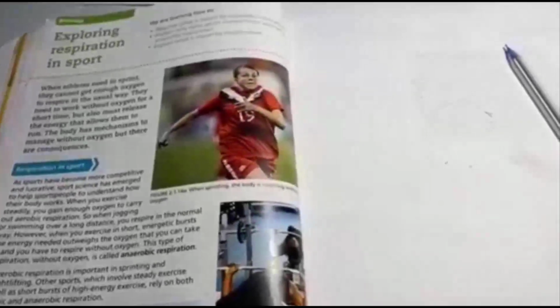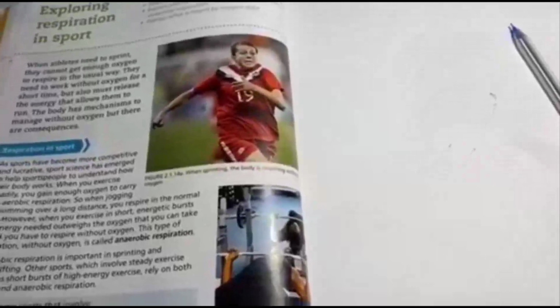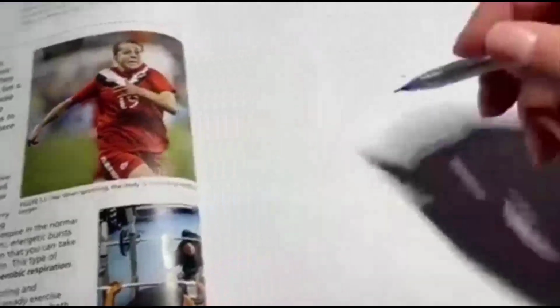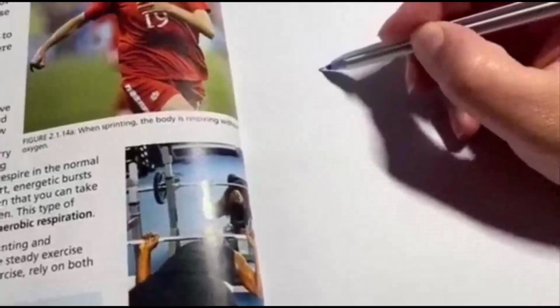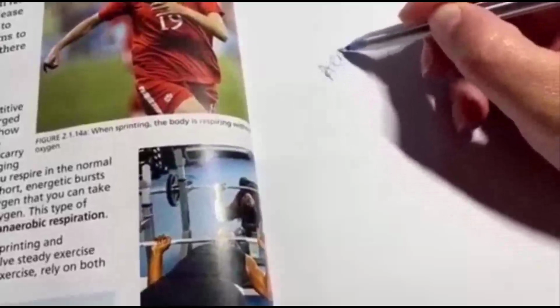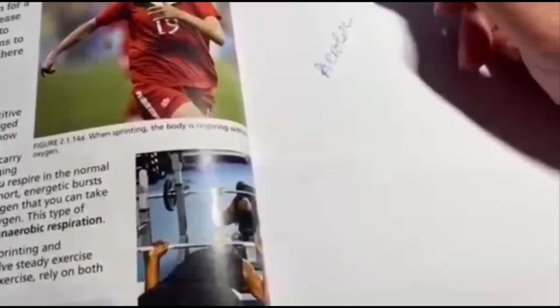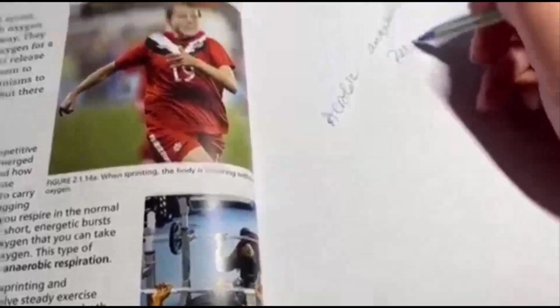Okay, this is lesson number 3 in biology. So today is going to be about exploring respiration in sport. The first thing I want you to know is, practically, when you want to revise this lesson, the first things that you need to focus on are what aerobic and anaerobic respiration are.